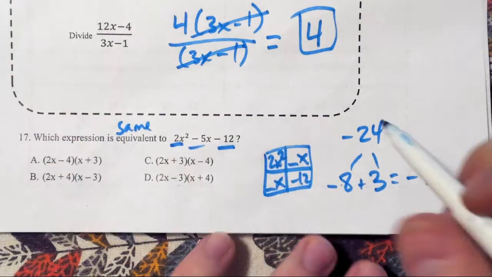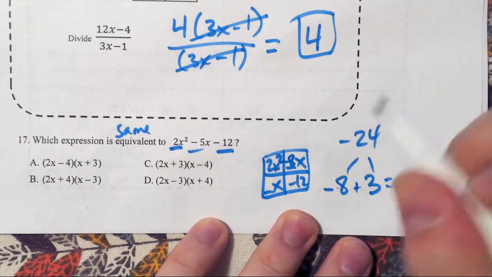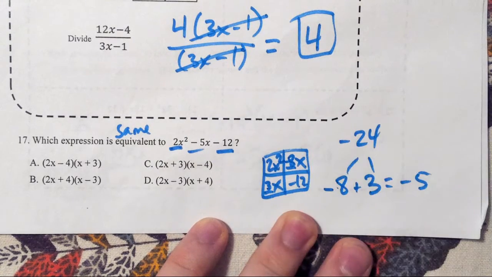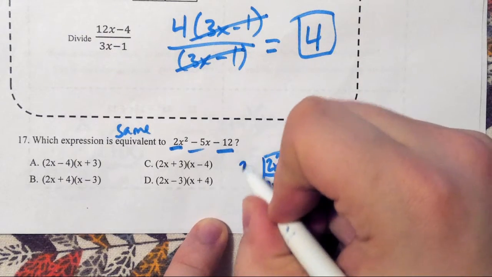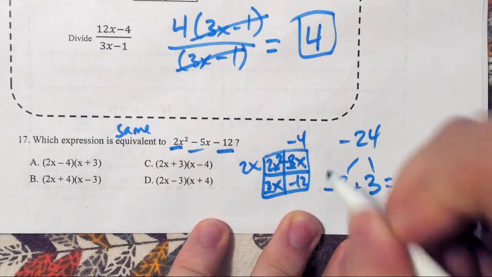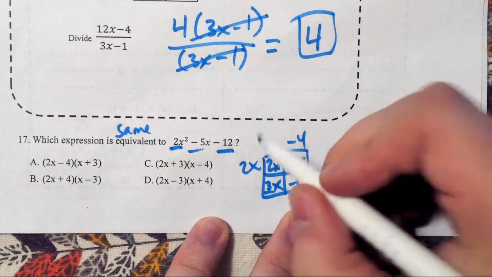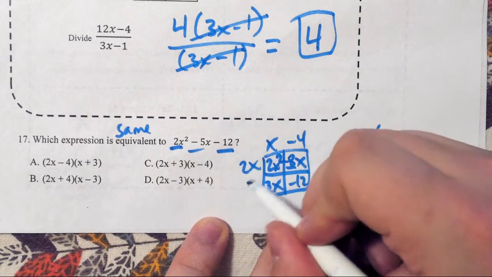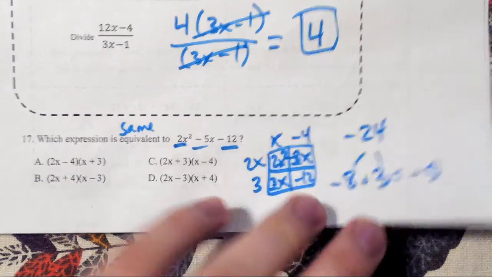So I'm going to have negative 8 being one of them, and I've got 3 in the other. Then that means I've got a 2x, and I'm going to put it on the side because 2x times a negative 4 easily makes negative 8x. And then my x is going to go on top. x times 3 makes a 3x.